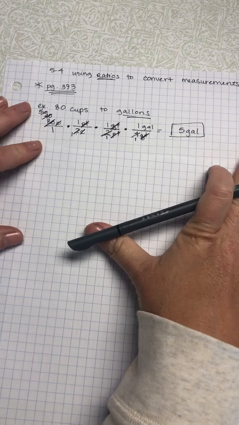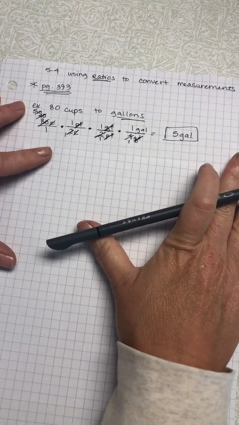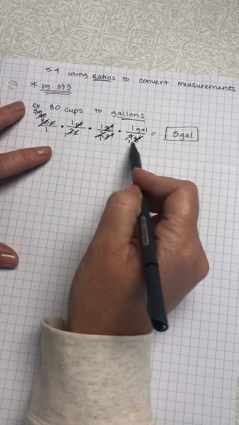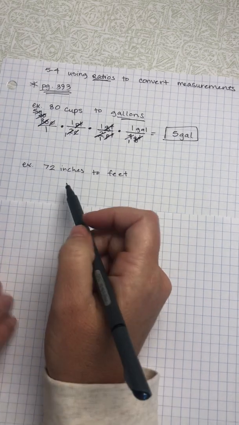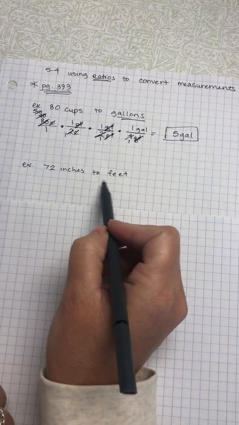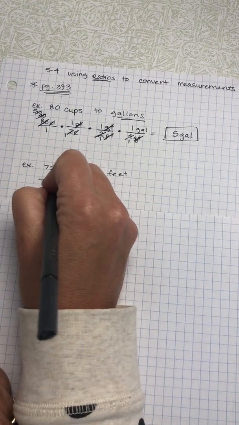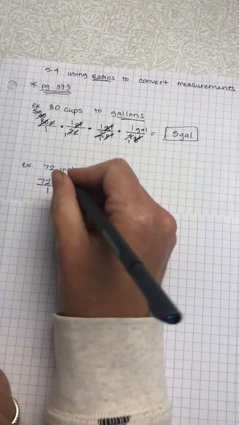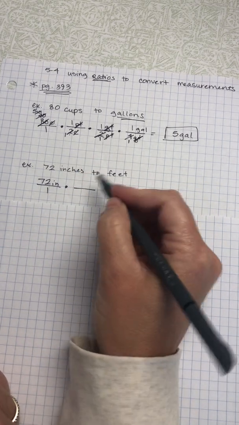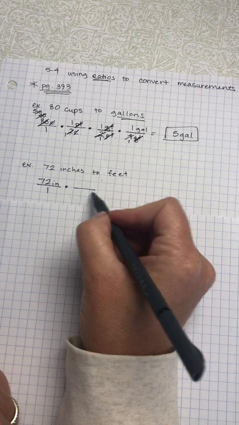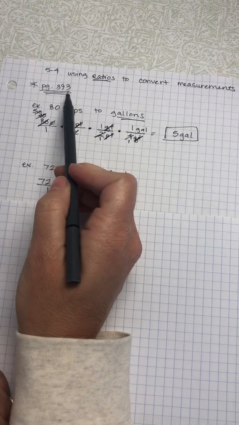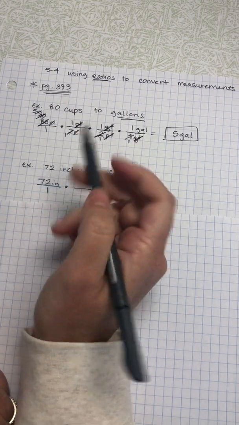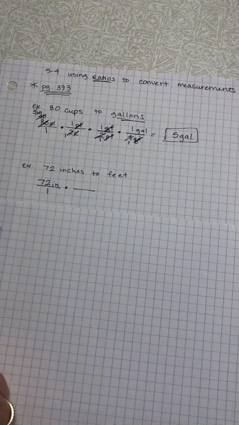Okay, so this one was a hard one. And not in the sense that you can't do it, because you can, but it had a few ratios to get to your end goal. And most of them won't be like that, okay? Here's a simpler one, 72 inches into feet. So if I start with 72 inches and I put it over 1, I'm going to use a ratio that will cancel out the inches and hopefully give me an answer, a top number, in feet. So I'm going to look back to page 393 and see if I can find something that tells me. And in fact, on the top of the right column is length, which gives me inches to feet.